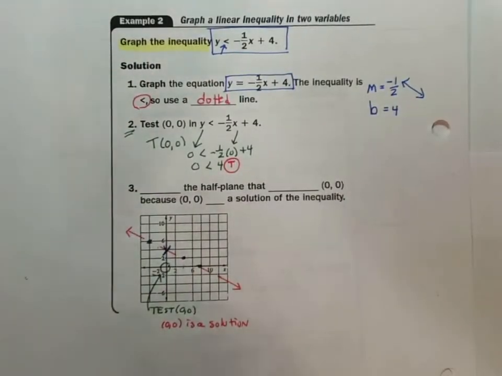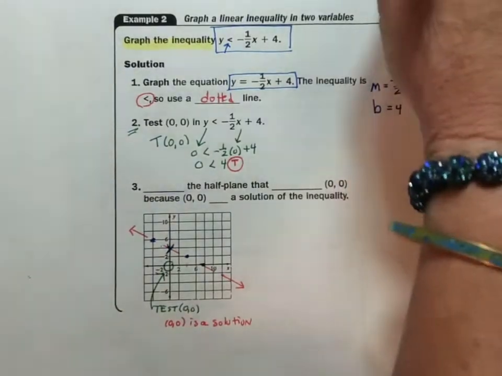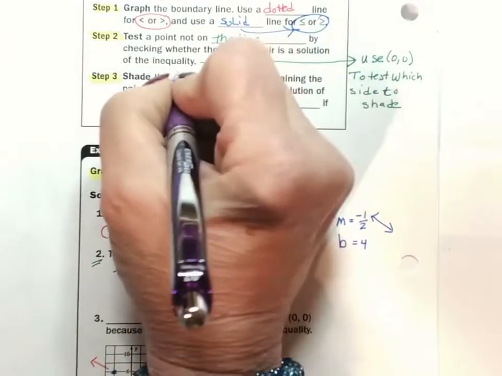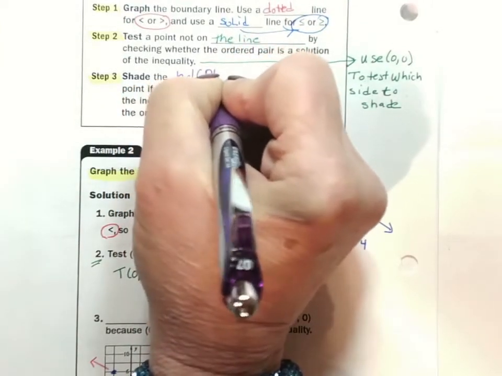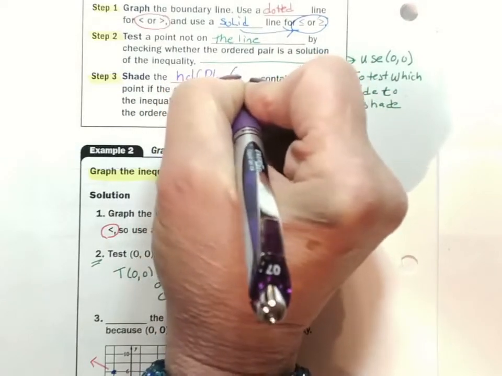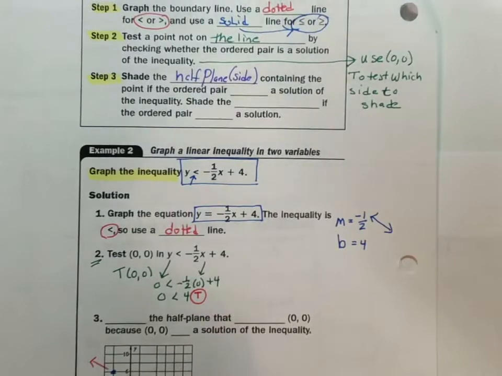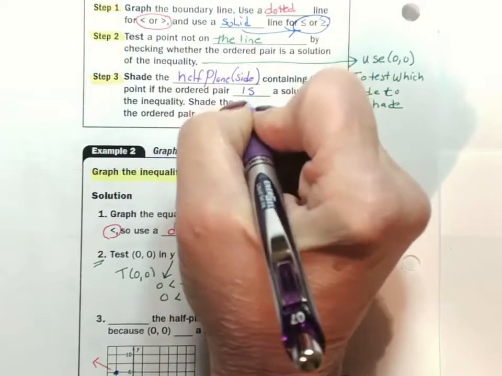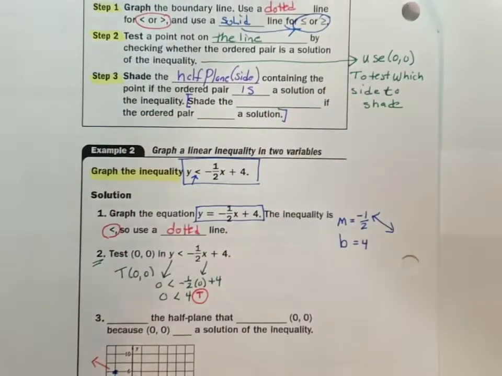Which now brings us to step 3. Step 3 says, shade the half plane, which is a fancy word for saying shade the side containing the point if the ordered pair is a solution of the inequality.